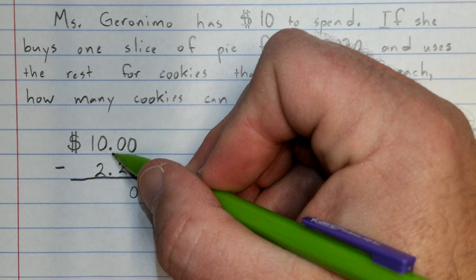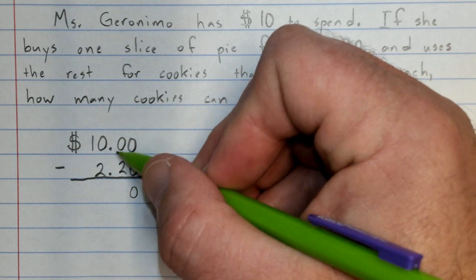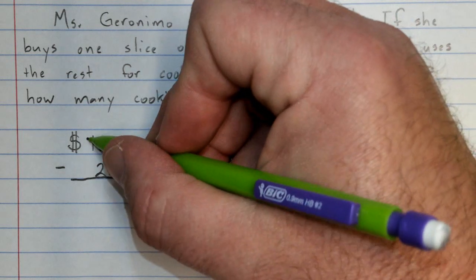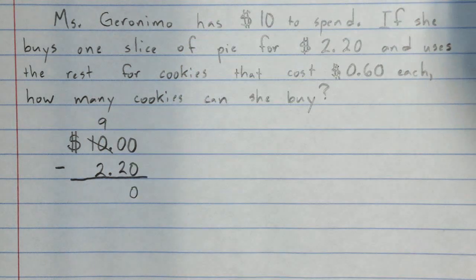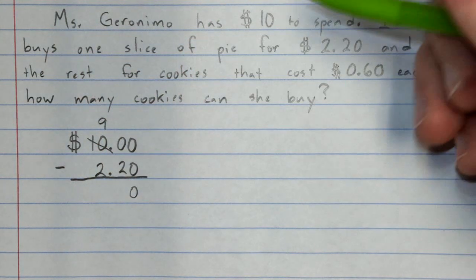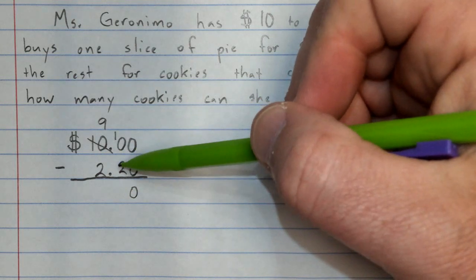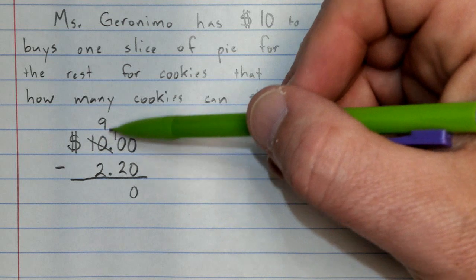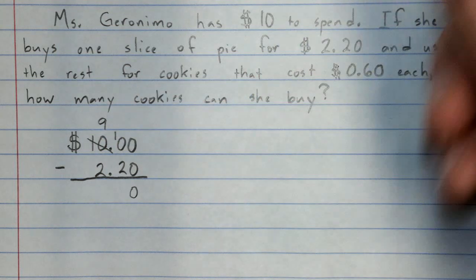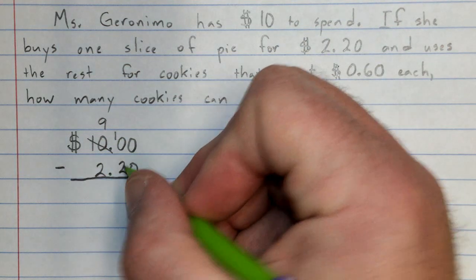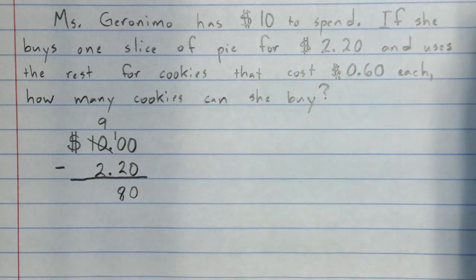Now that it's 10, this 0 is like, hey, don't forget about me. So now our 10 has become 9 because this wants to be 10. Okay. 10 tenths we know would be 1 whole, so it's like taking $1 and saying I got 10 dimes. 10 dimes minus 2 dimes would be 8.